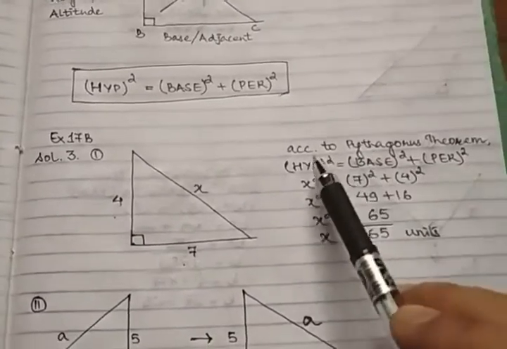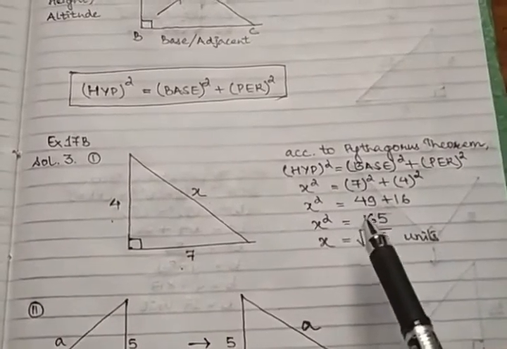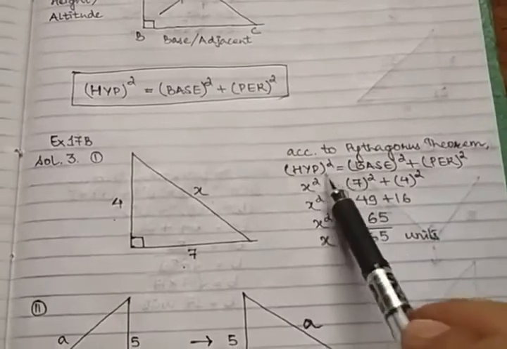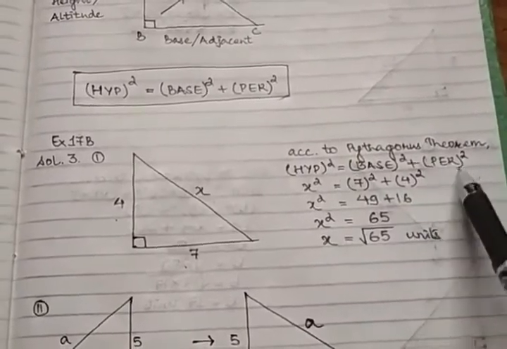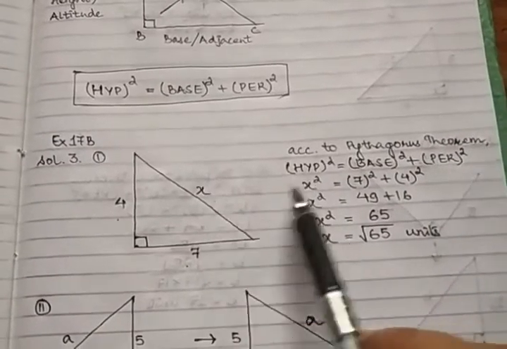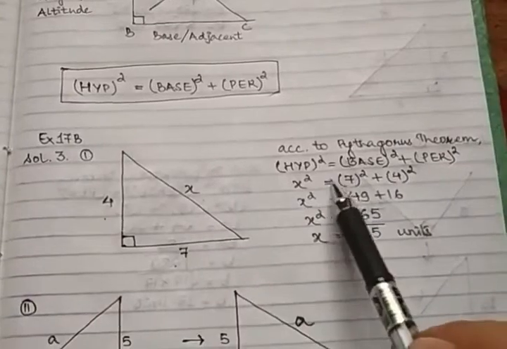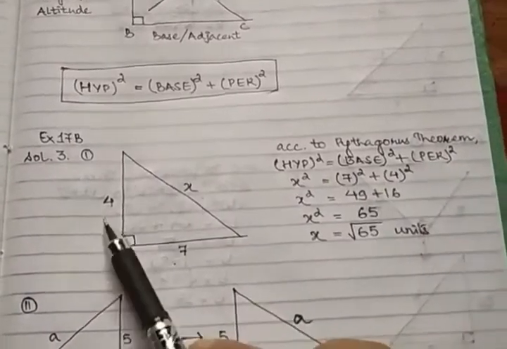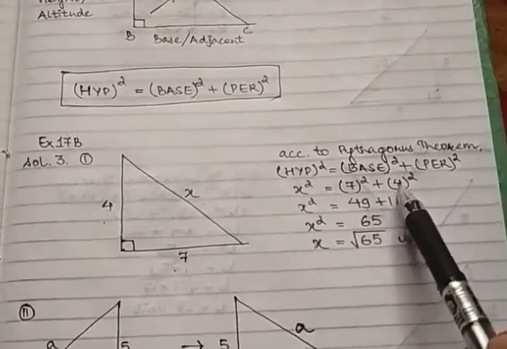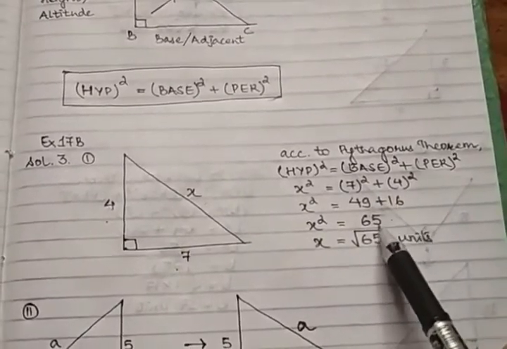So now simple, according to Pythagoras theorem, and this one you have to write every time you use the formula. According to Pythagoras theorem, hypotenuse square equals base square plus perpendicular square, isn't it? So hypotenuse was x, so I have substituted x square equals base was 7, so 7 square, plus perpendicular was 4, so 4 square. 7 square, 7 into 7 is 49, plus 4 square, 4 into 4 is 16. 49 plus 16, it's 65.